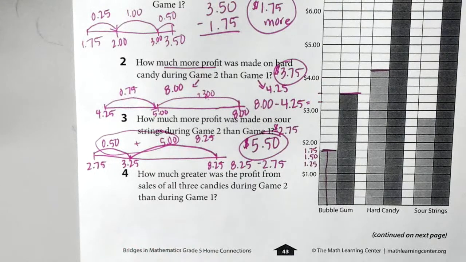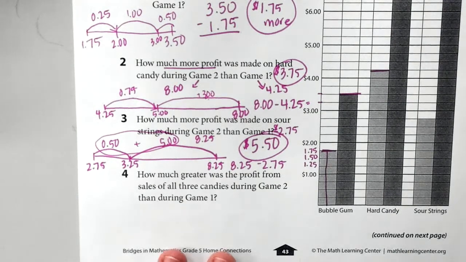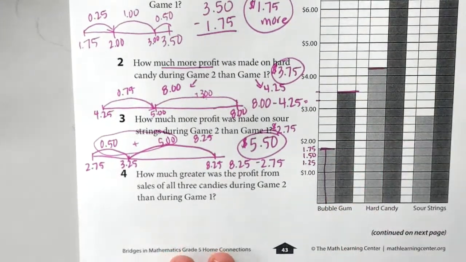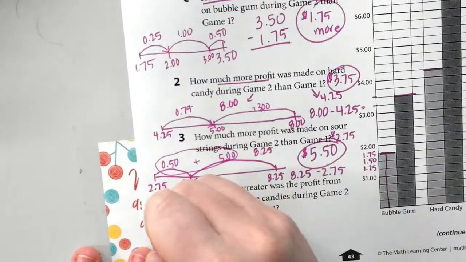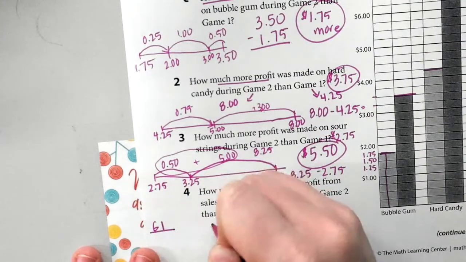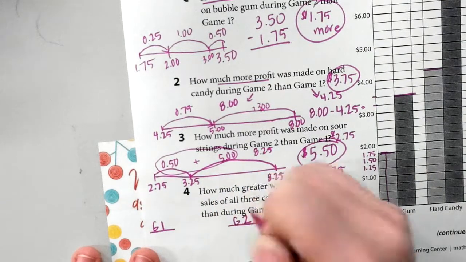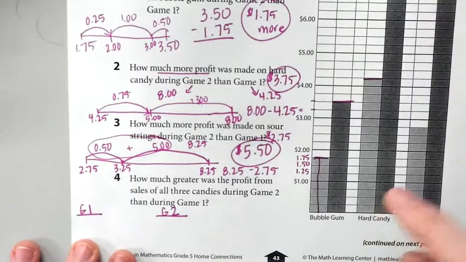Now number 4 says, how much greater was the profit from sales of all 3 candies during game 2 than during game 1? So what we're going to do is we're going to add up the profit of game 1 sales and add up the profit of game 2 sales. And then we're going to see how much more it was. So I'm going to start with my game 1 sales. Over here is going to be my game 2 sales. And I'm just going to record the amounts that they made.